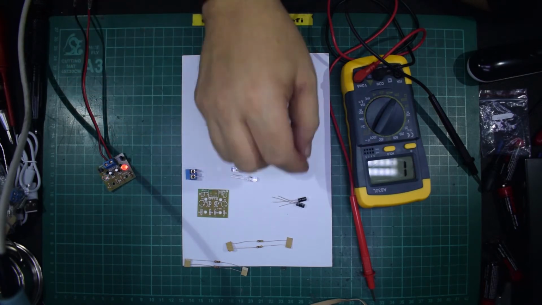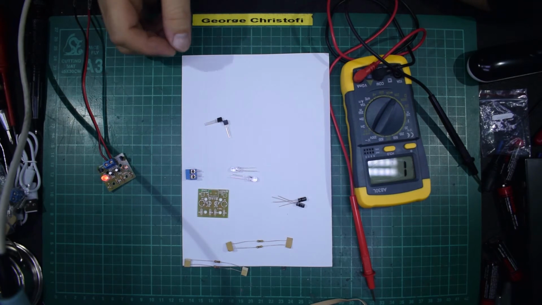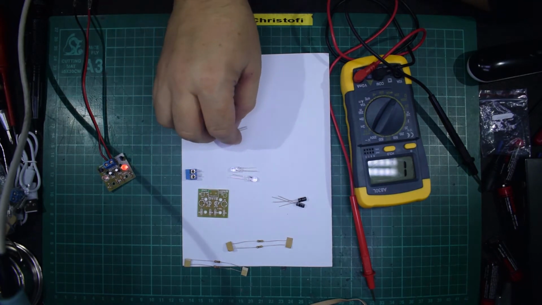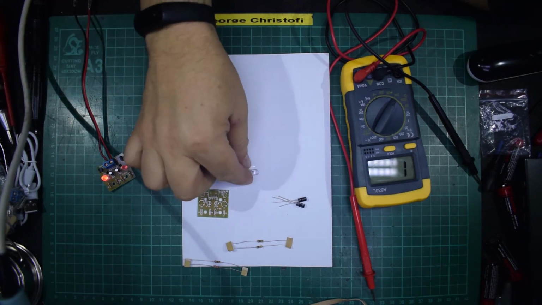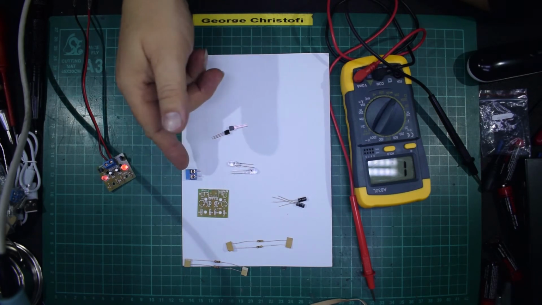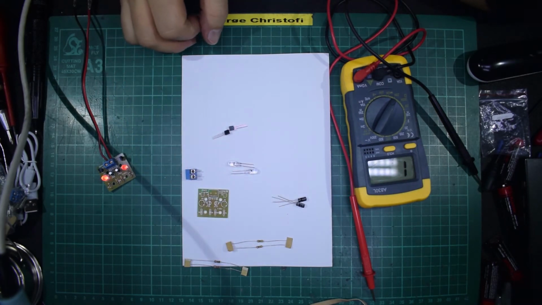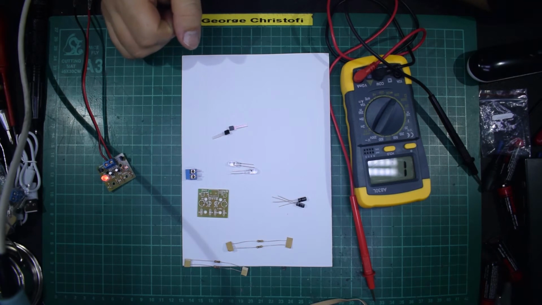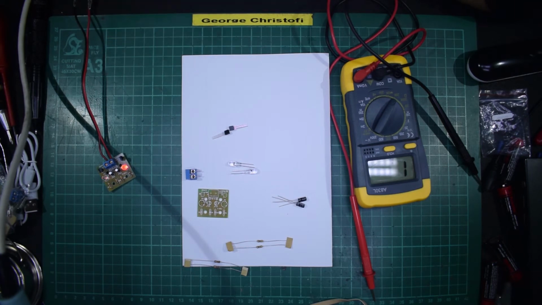The capacitor is there to store and release charge, the transistor is there as a switch, the LED is there to provide light, and the resistors are there to resist the flow of electricity, in this case the current.